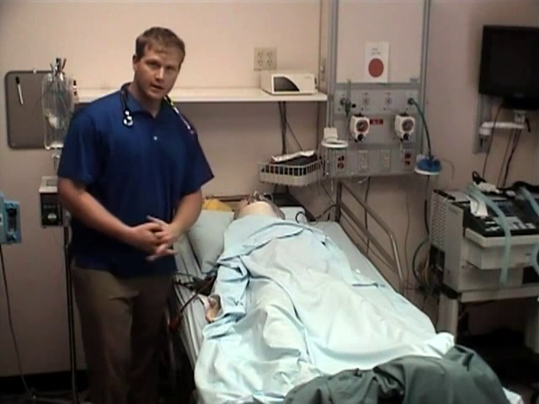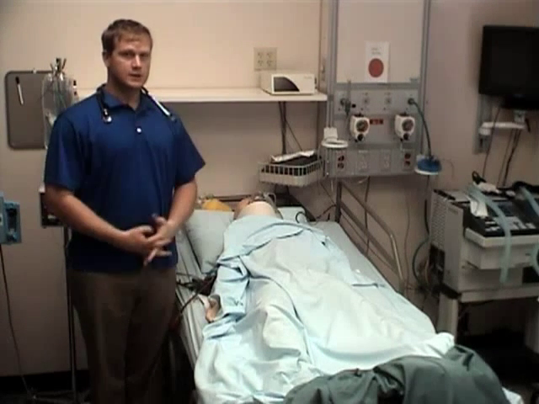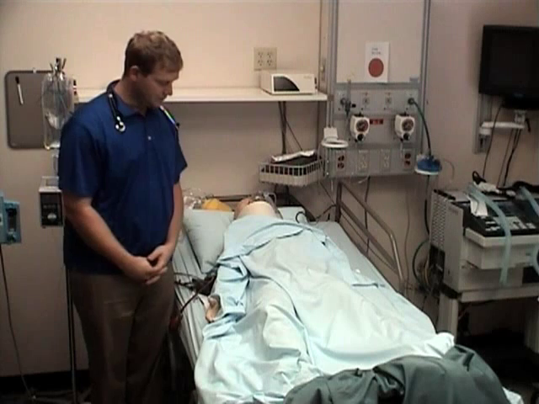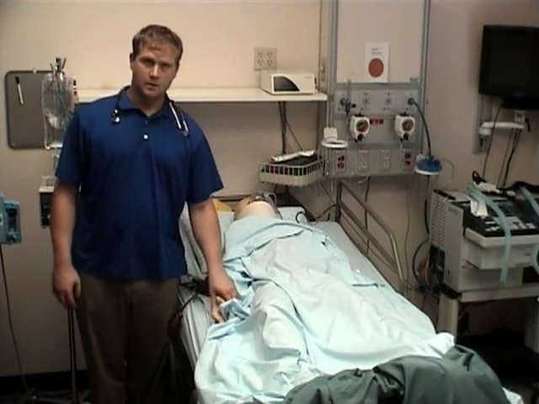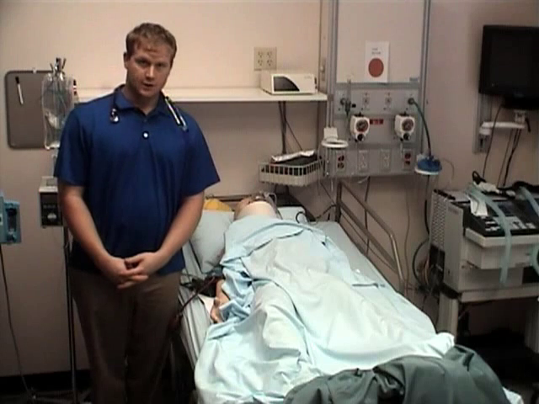The patient should remain on oxygen throughout the trauma assessment. And just of note, all these interventions are happening at the same time, as well as blood draws, which happens in circulation. And from there, once you gather your data, you'll decide what your next interventions are.